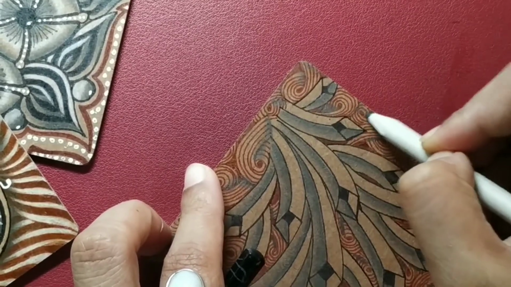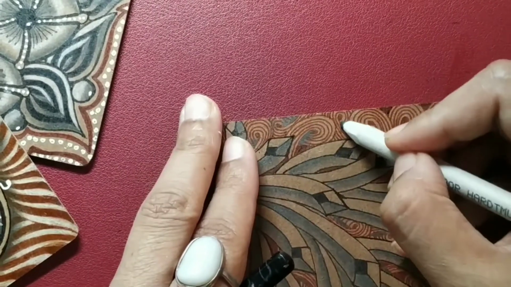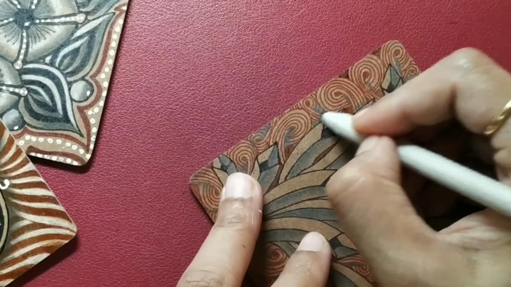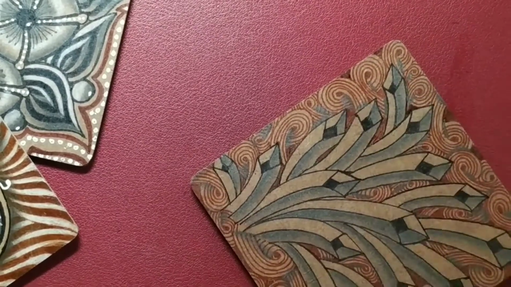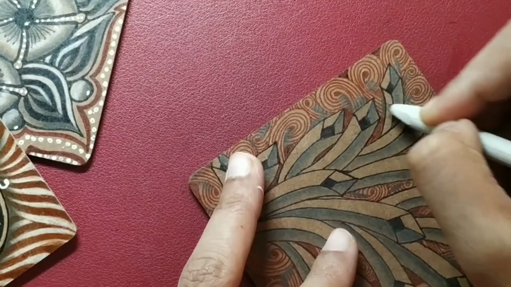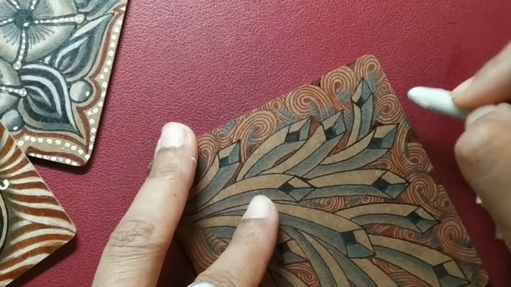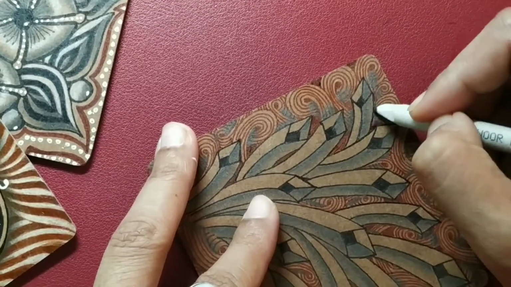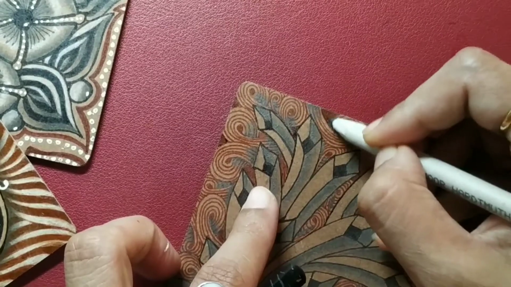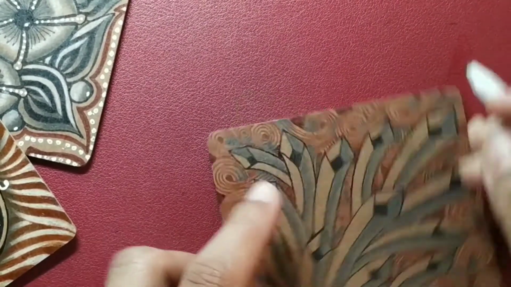Yeah, simple exercise, nothing great, just a normal way of shading, not doing anything extraordinary here. So just follow the video and you can create beautiful posters. Try patterns that come easily to you.